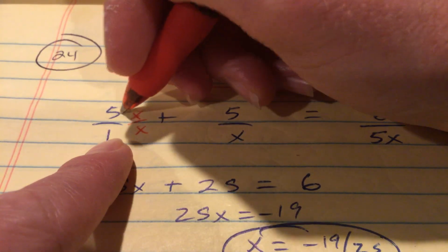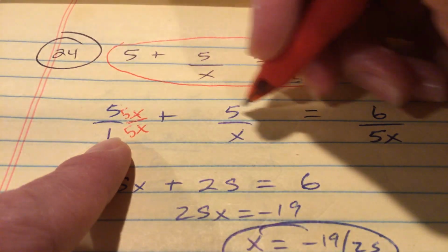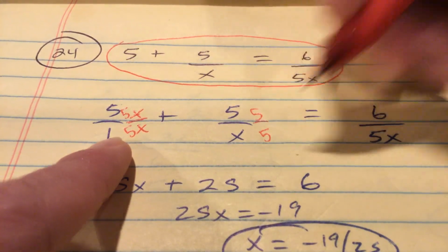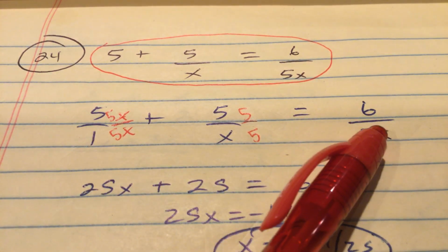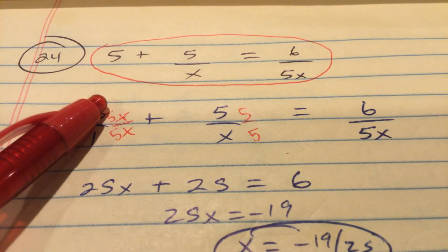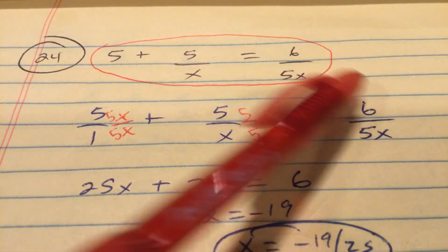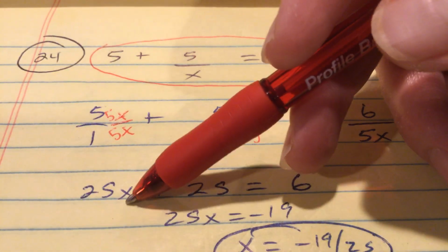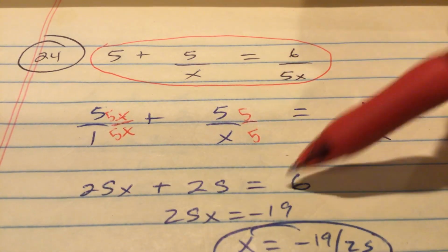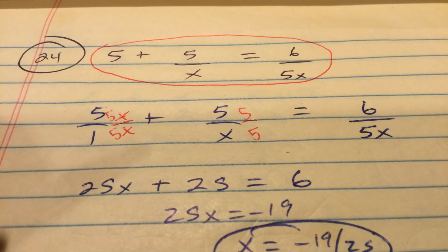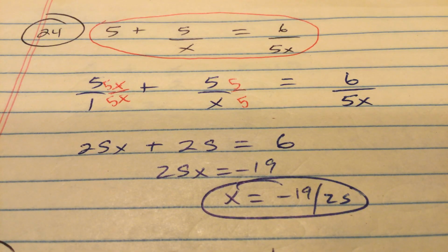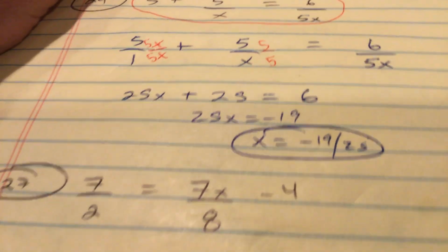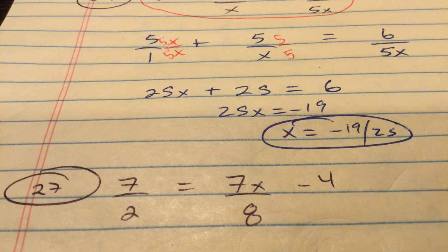The two fractions on the left side both need to be multiplied by 5. Now all the denominators are 5x, 5x, 5x. So I can get rid of the denominators. I know that this plus this is equal to this. So 5 times 5x is 25x. 5 times 5 is 25, equals 6. Subtract 25 from both sides and divide by 25. There you go. Negative 19 over 25 is a perfect answer. All right. Get those denominators to match up.